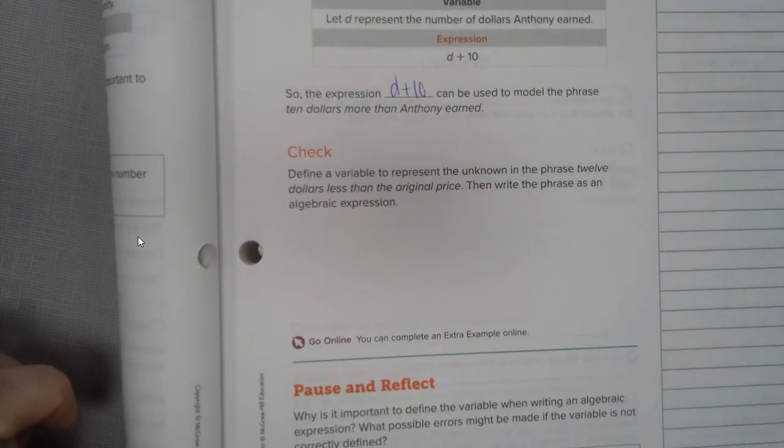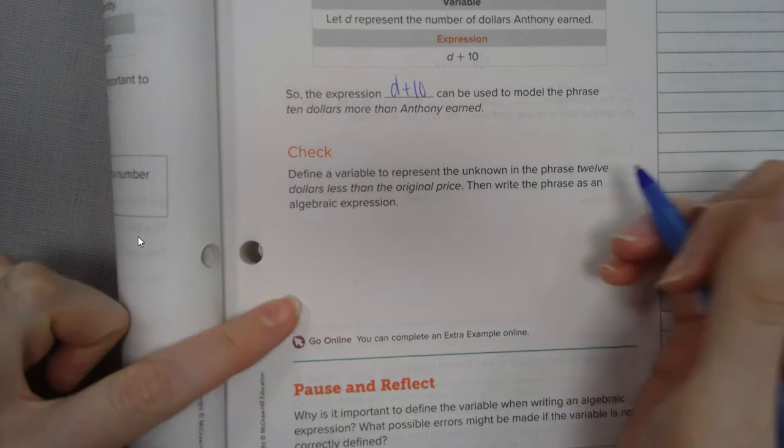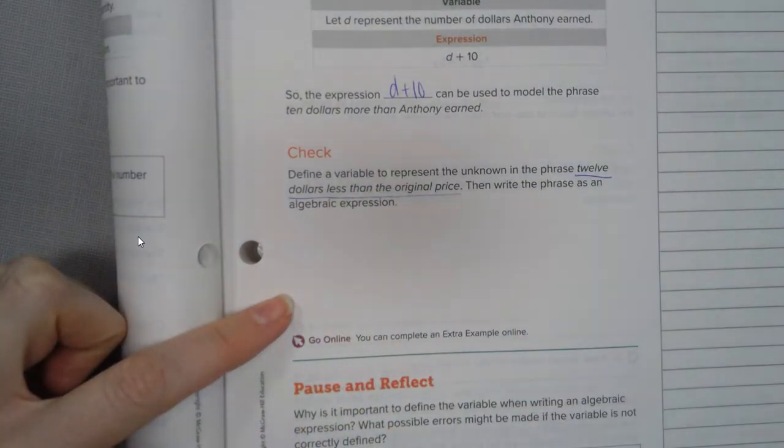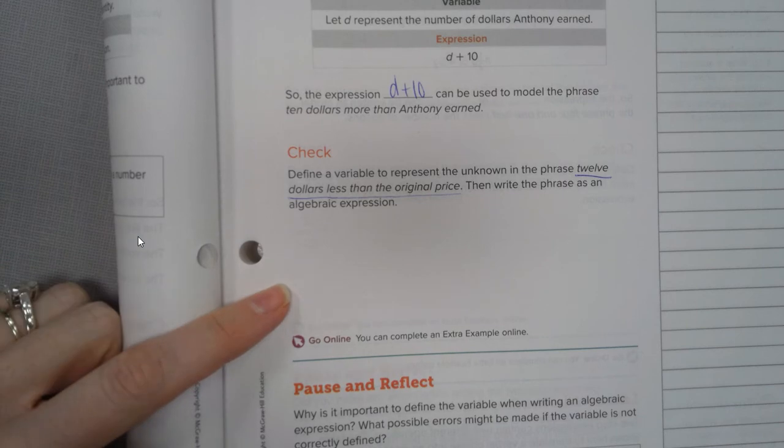That's our turn. Define a variable to represent the unknown of the phrase $12 less than the original price. So that is our words. Our variable, I'm going to use P for original price.